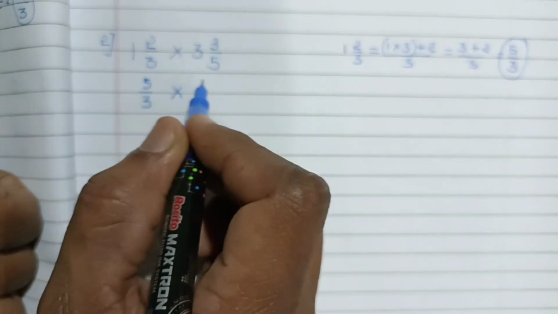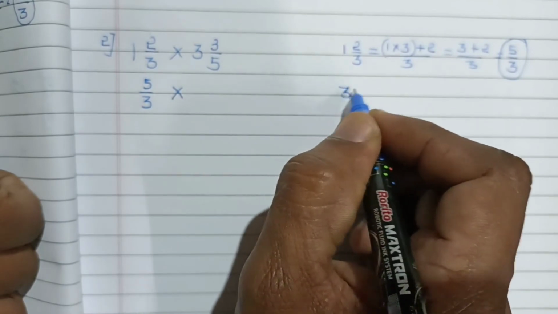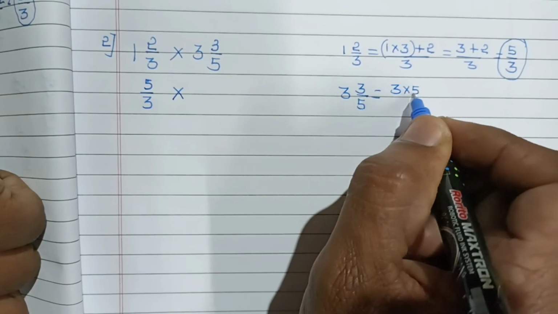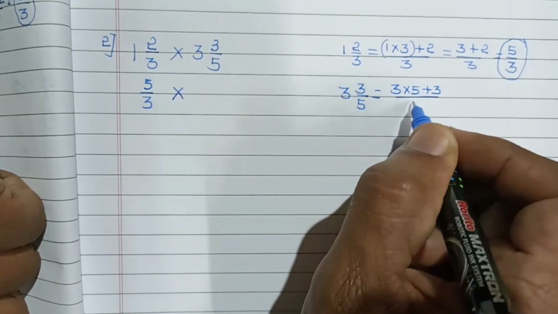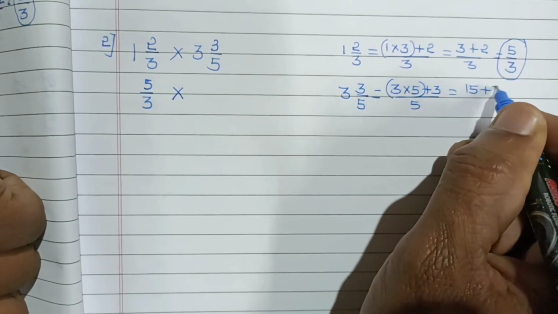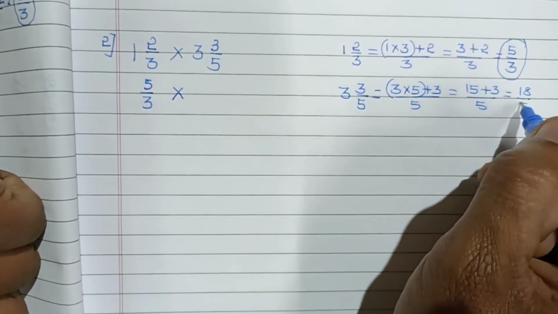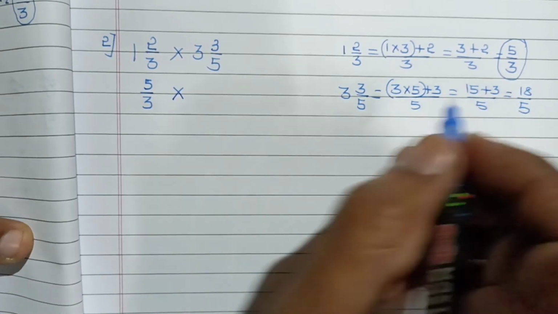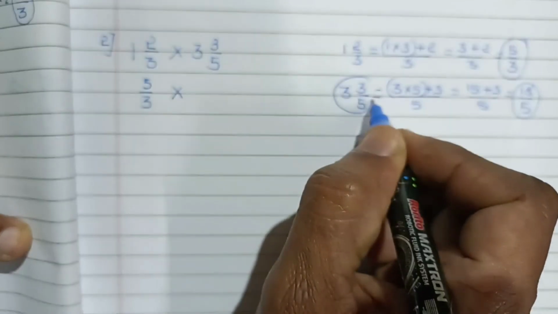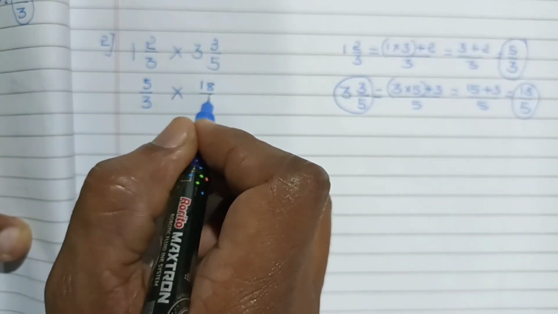Now you have to do the conversion for this mixed fraction, 3 3/5. 3 3/5 is equal to 3 multiplied by 5 plus 3, divided by 5. So 3 into 5 is how much? 15 plus 3 divided by 5. 15 plus 3 is how much? 18 divided by 5. This is the improper fraction of this mixed fraction, 3 3/5. So this improper fraction you have to write here, 18 upon 5.